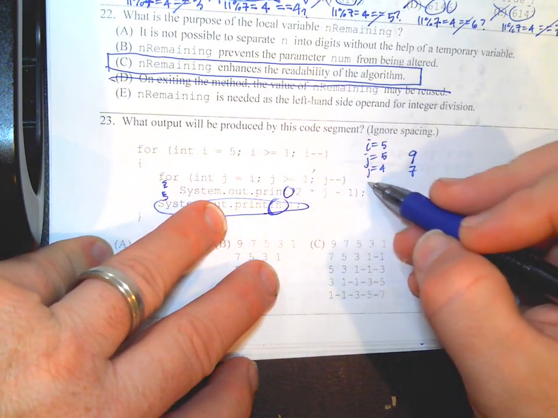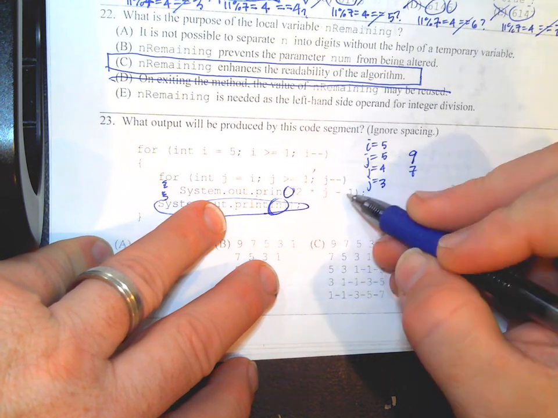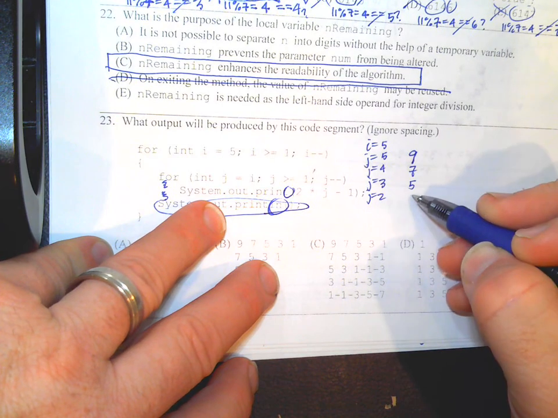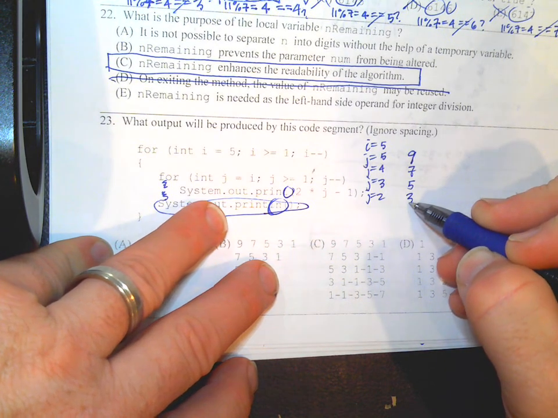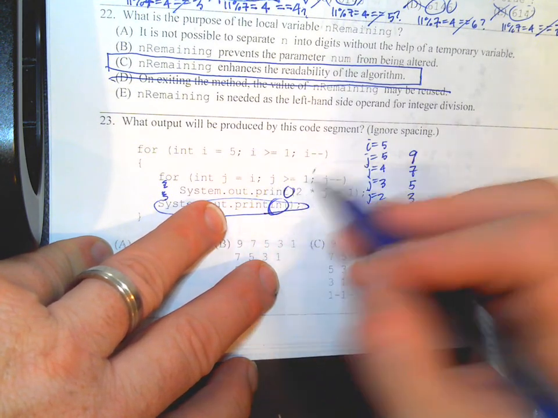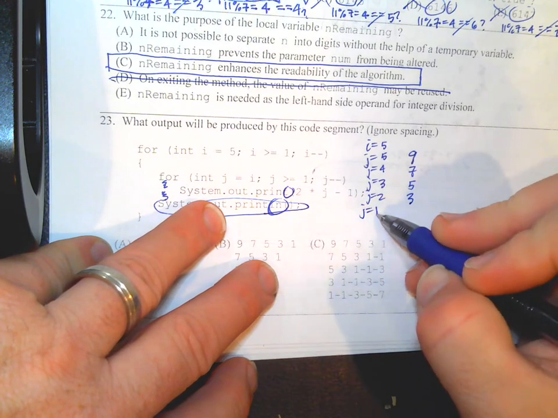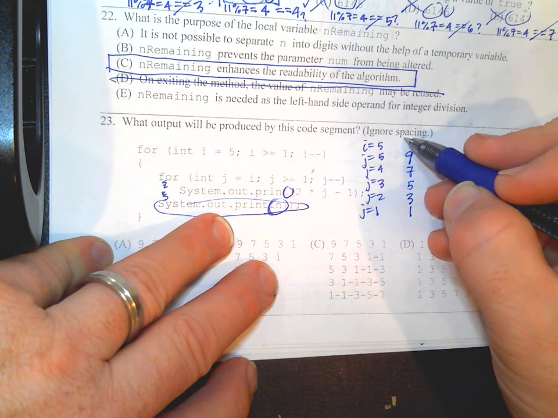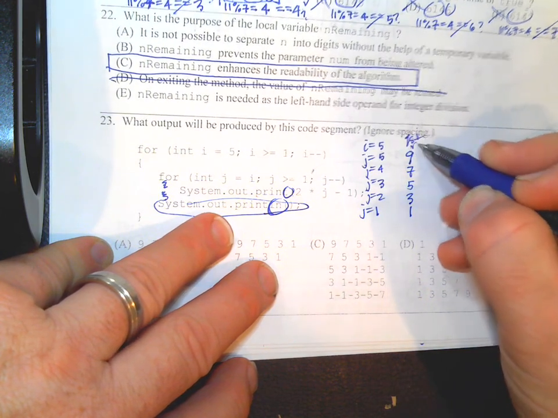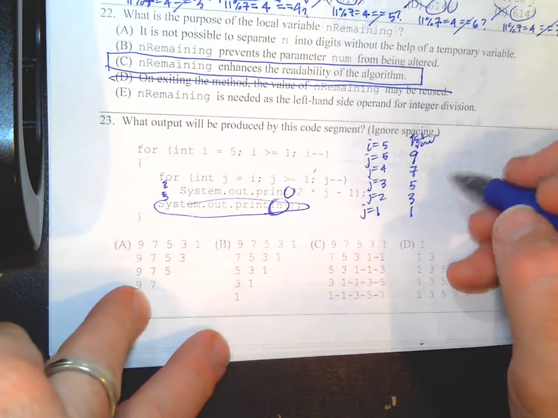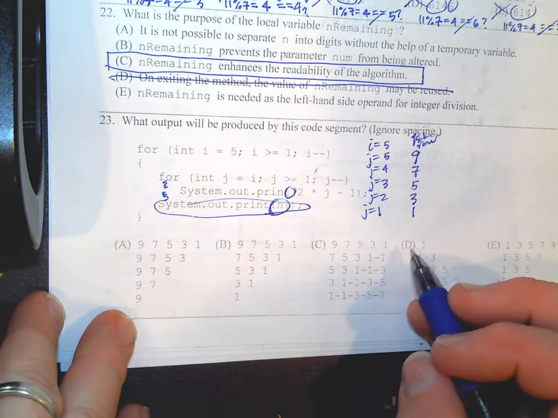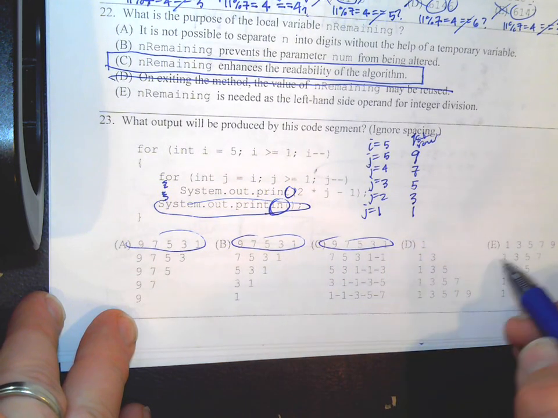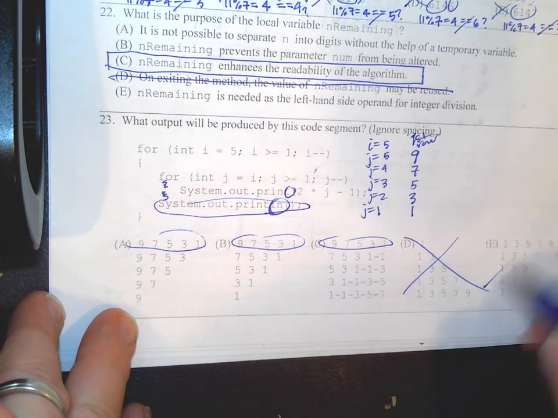So this is going to print a whole row of stuff. 9, 7, then j equals 3: 2 times 3 is 6, minus 1 is 5. Then j equals 2, and 2 times 2 is 4, minus 1 is 3. And j equals 1, so 2 times 1 is 2, minus 1 is 1. So this is going to be the first row: 97531, 97531, 97531, 97531. These ones are going to be out then, right?